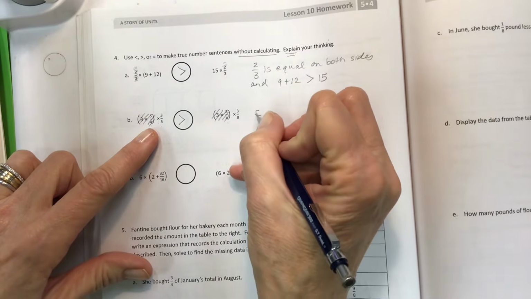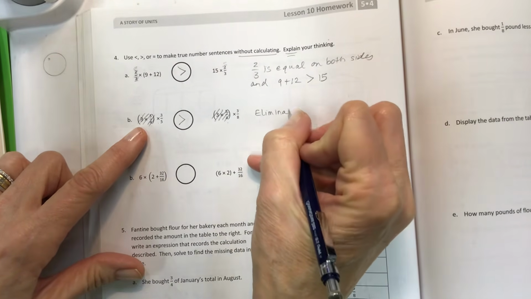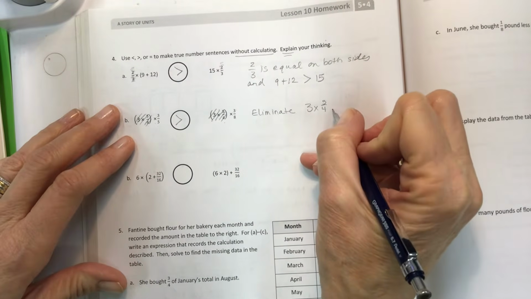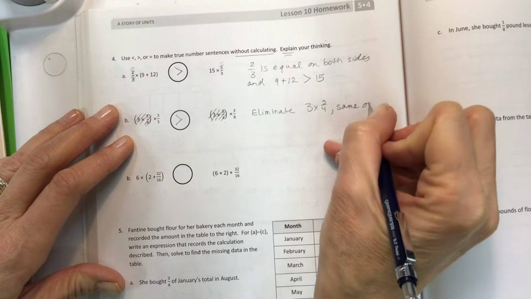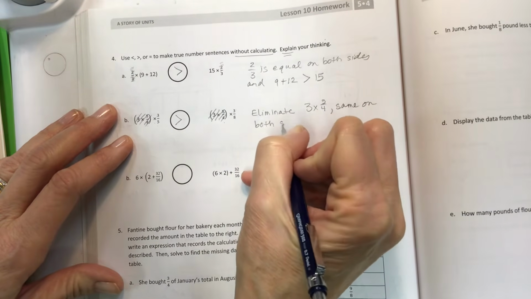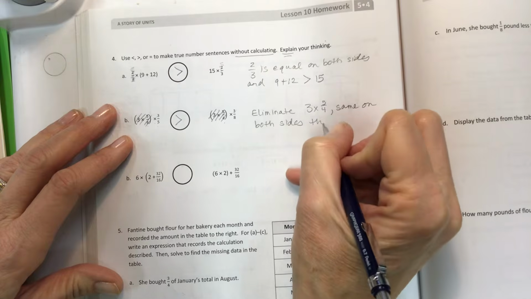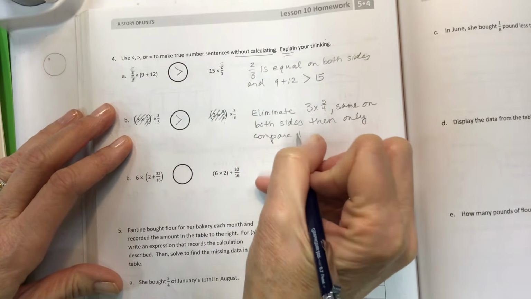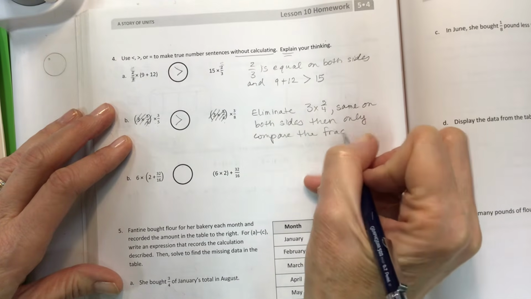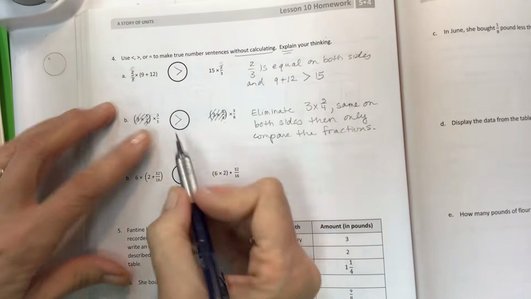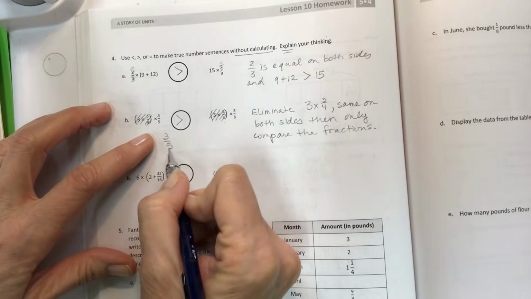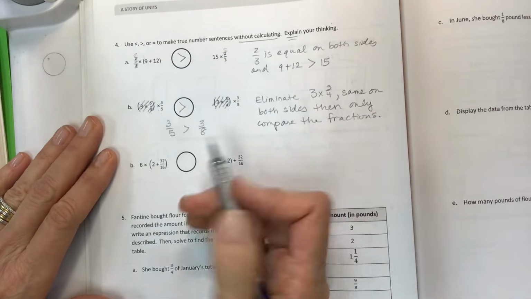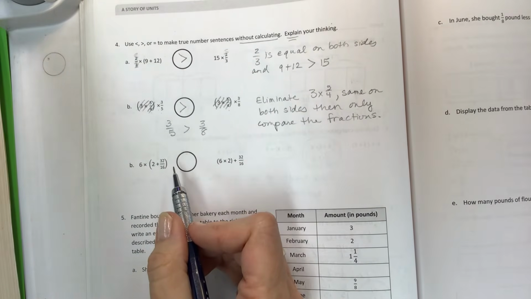So eliminate 3 times 5/4. Same on both sides. Then only compare the fractions. Okay, and so that's where we've got 3/5 is greater than 3/8. So we're really just looking at those. Then finally for the last one.